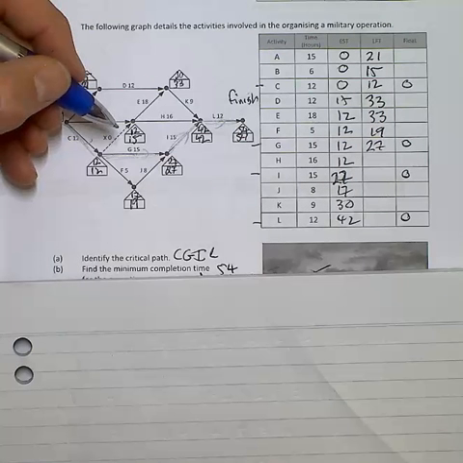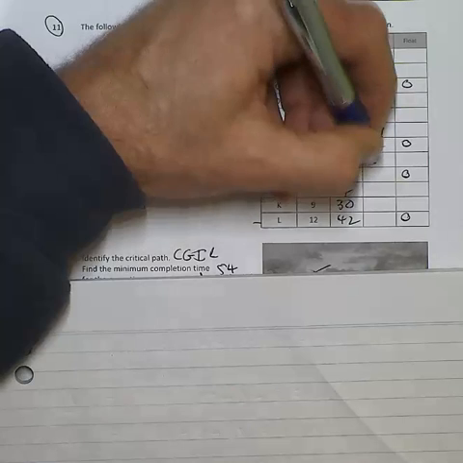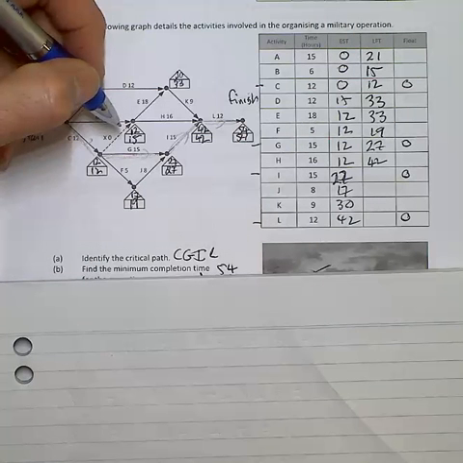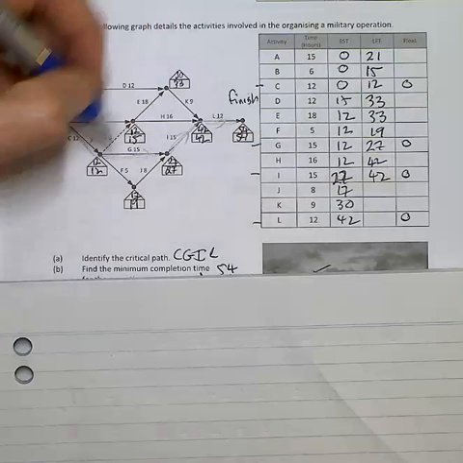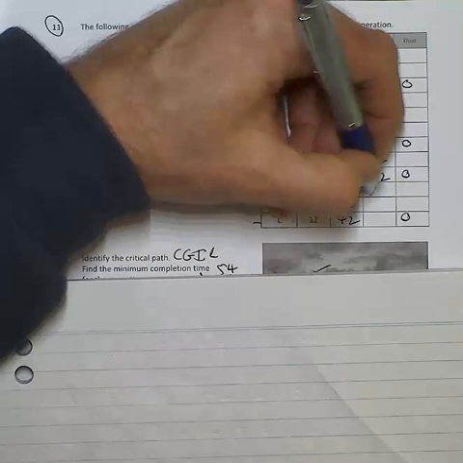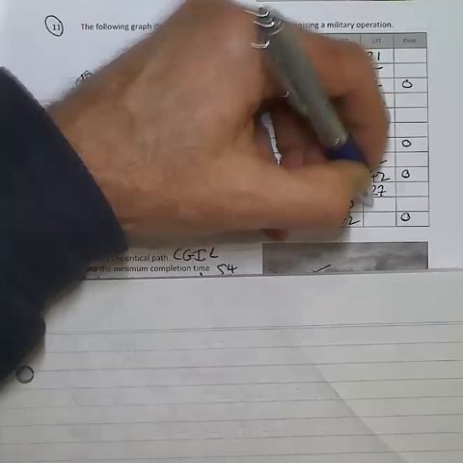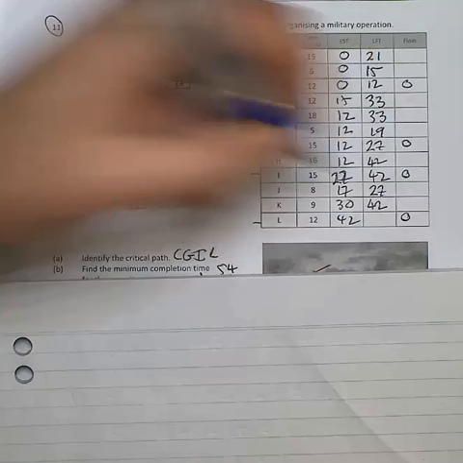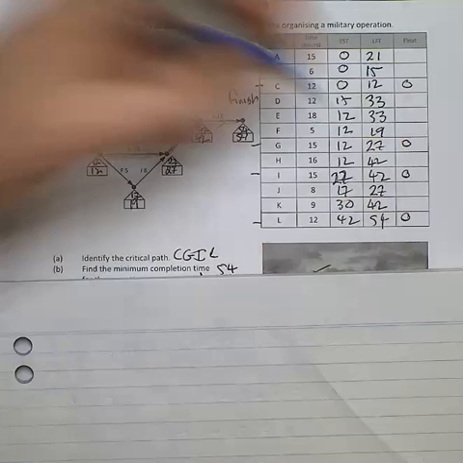That could be 27. In the instance of H can finish as late as 42. I also finishes as late as 42 days. In the instance of J, that can finish as late as 27. K can finish as late as 42, a popular day number there. And L is on the critical path, 54.